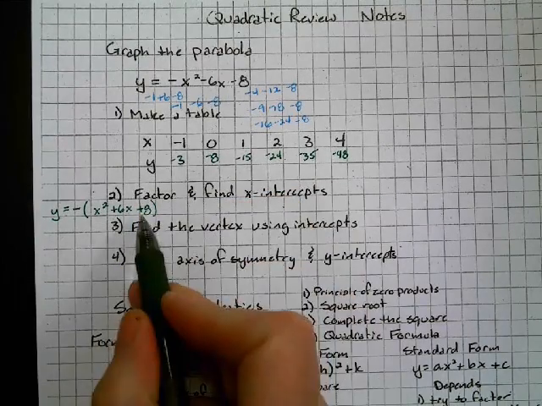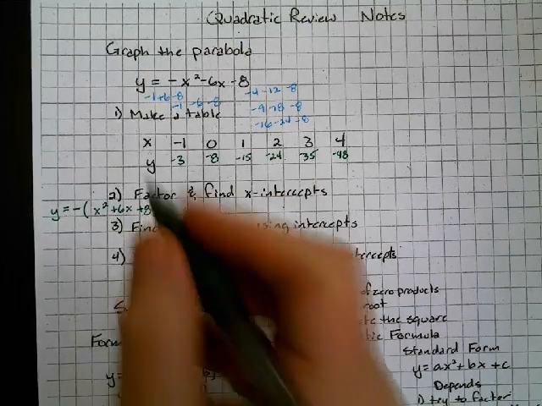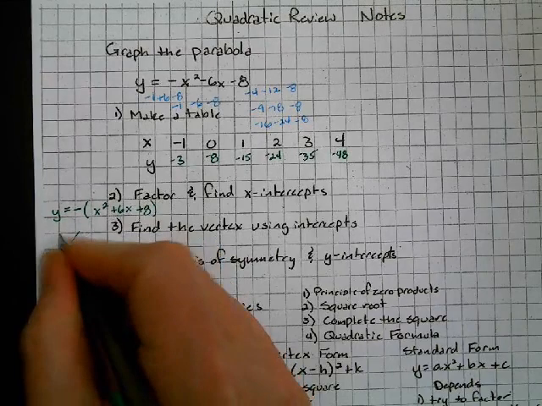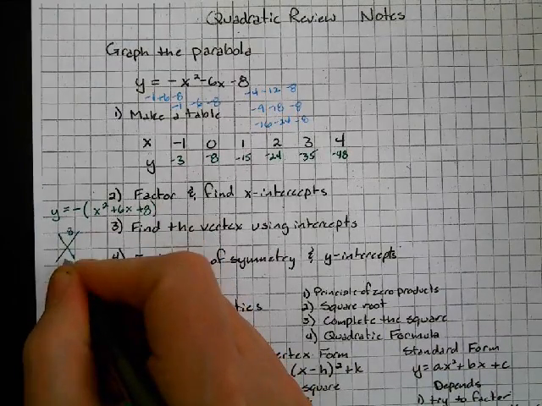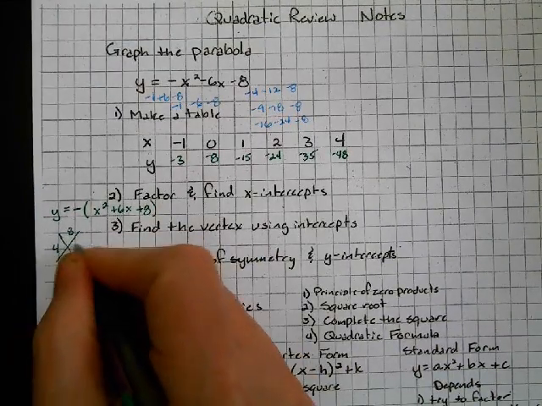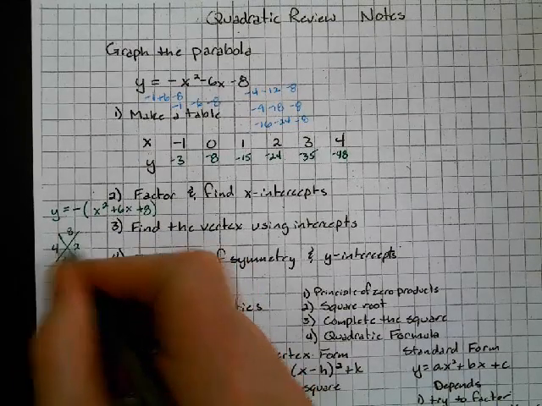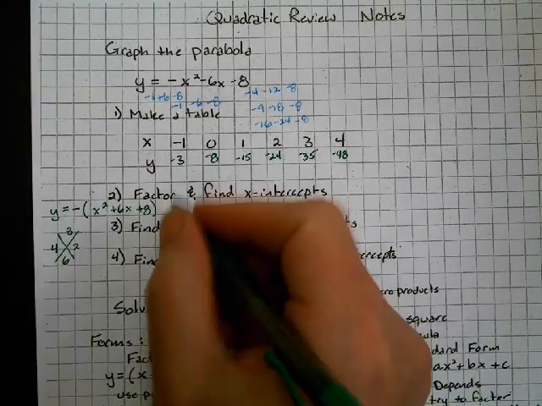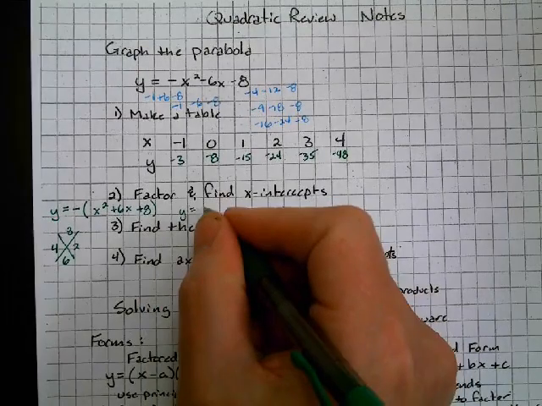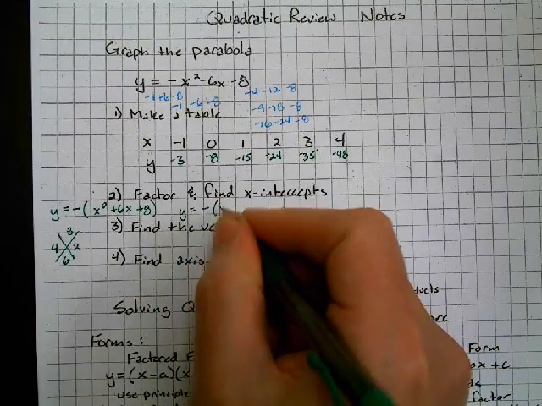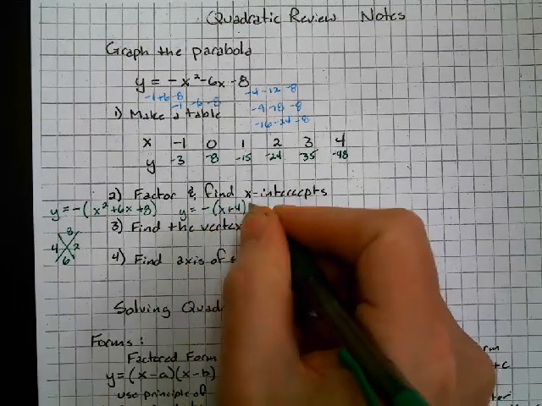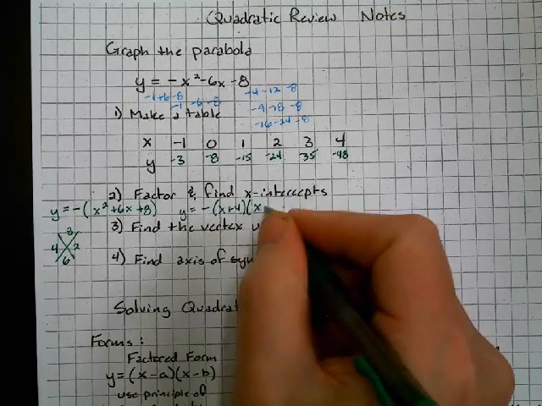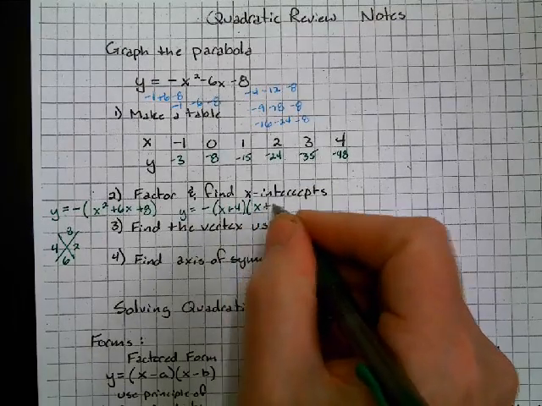All right, so when I factor this, what multiplies to give me 8, but adds to give me 6? That would be 4 and 2. 4 times 2 is 8. 4 plus 2 is 6. So this one factors into x plus 4 and x plus 2.